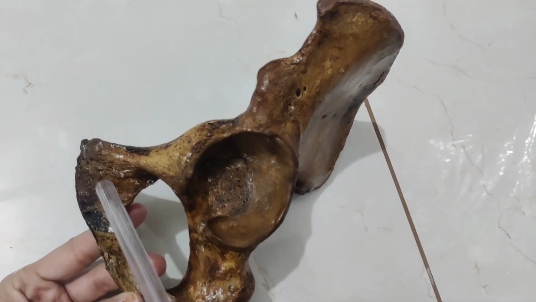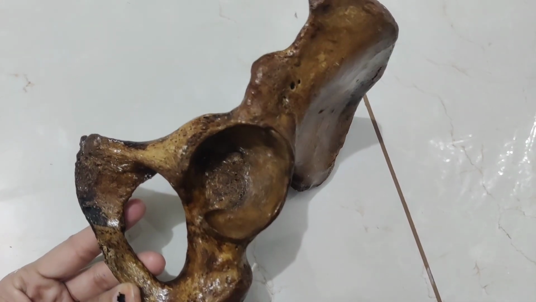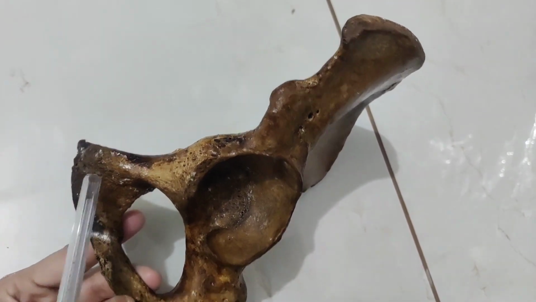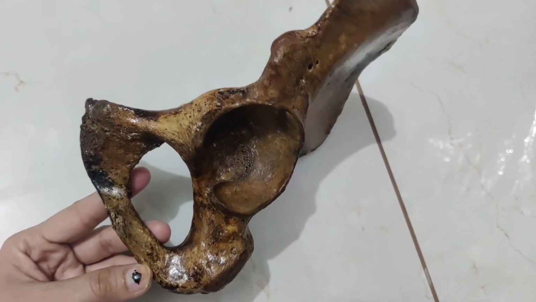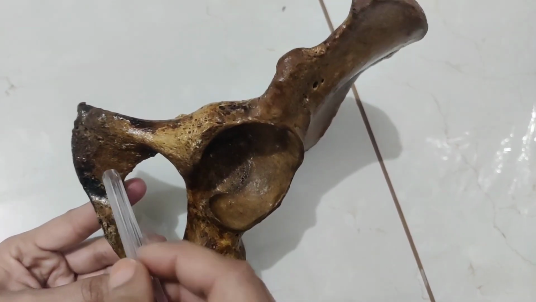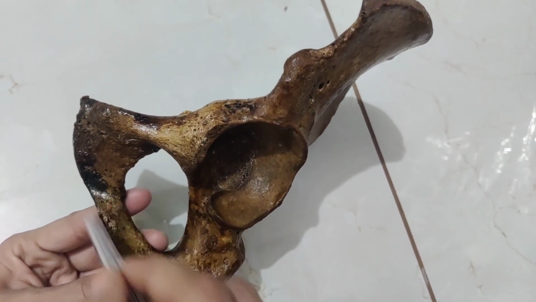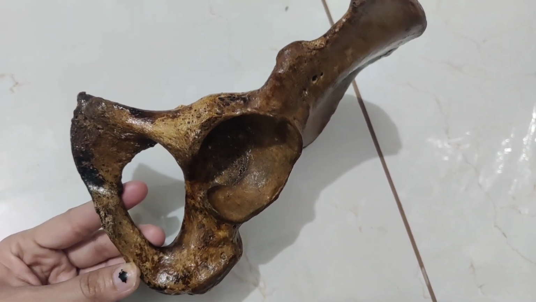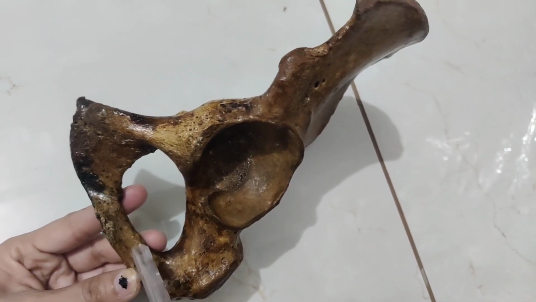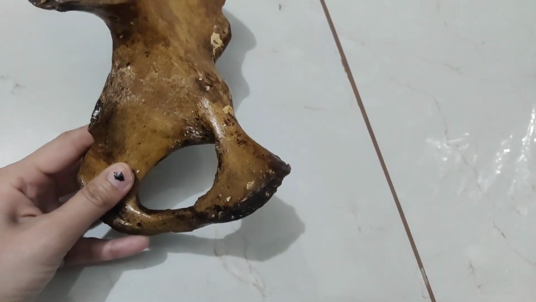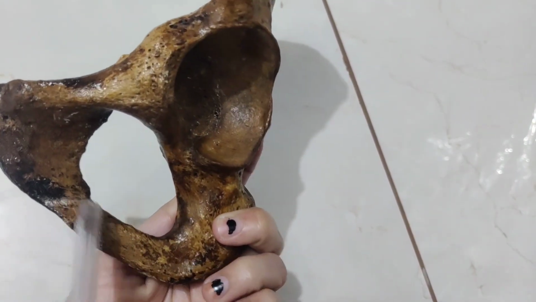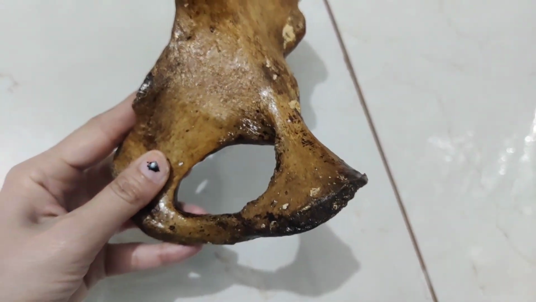Now let's learn about the ischiopubic rami. The inferior ramus of pubis joins with the ramus of ischium medial to the obturator foramen to form the conjoined ischiopubic rami. It has an upper border and a lower border and two surfaces, the outer surface and the inner surface.